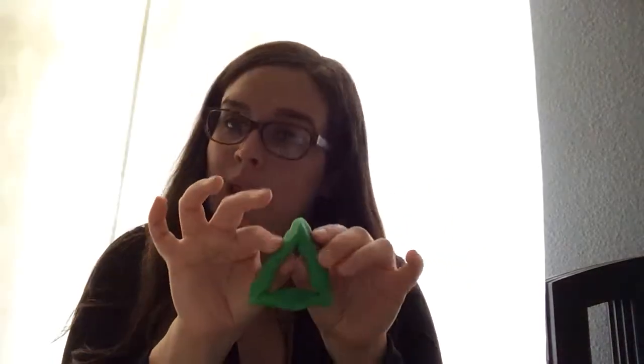Theirs should then look something like this for that particular shape. You would repeat this same process with your other shapes as well. From there, you can quiz your students on the shapes, and this can be very informal.